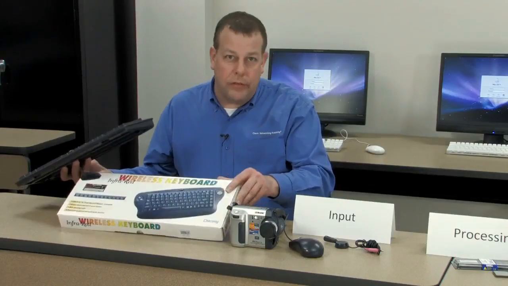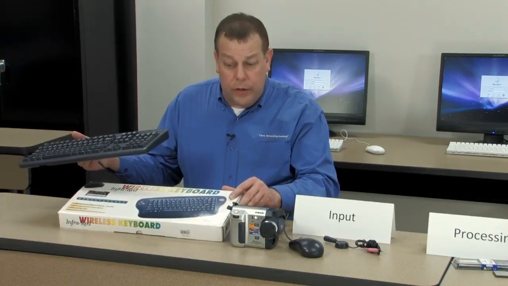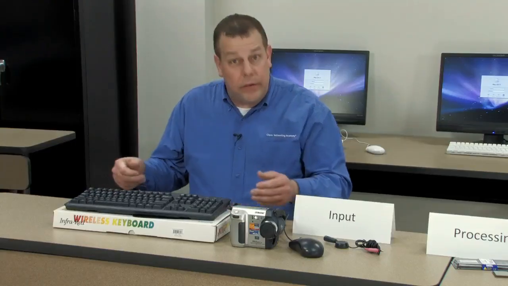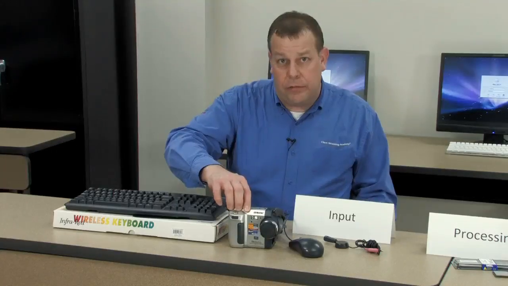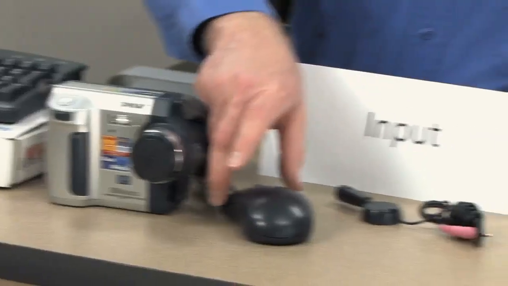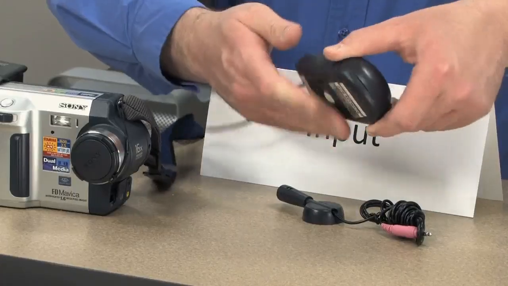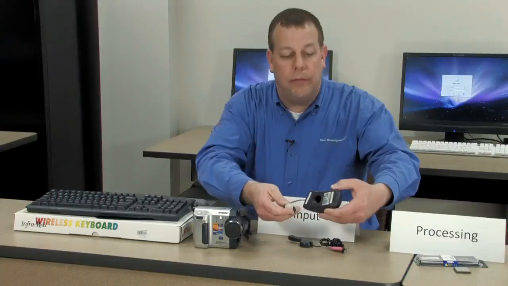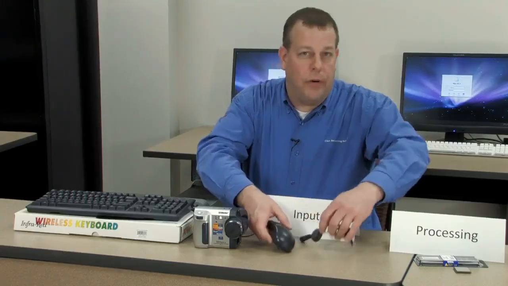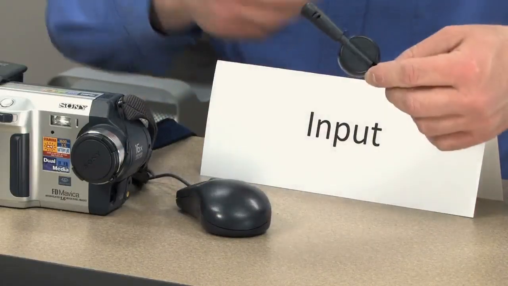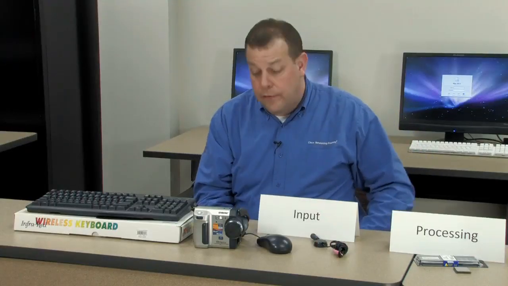I also have a wireless keyboard with a USB port on it that you could show a student, and maybe they haven't seen that. A digital camera is another example of an input device that I pass around in the classroom. Many students have already seen a mouse, but maybe they want to take it apart and see the ball on the inside. Perhaps they haven't had the opportunity to do that before. You could talk to them about the wheels or how to clean a mouse. A microphone is another example of an input device that maybe some students haven't seen. You could pass it around and they could actually touch and feel.